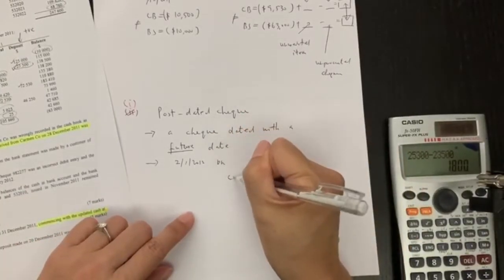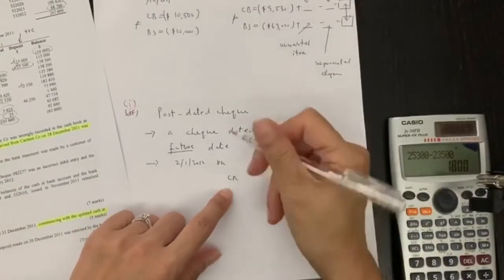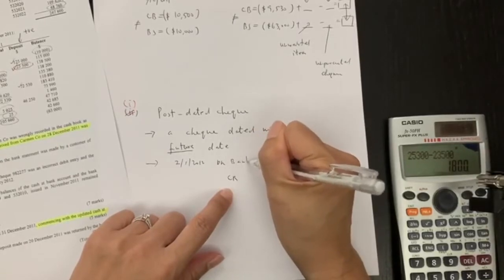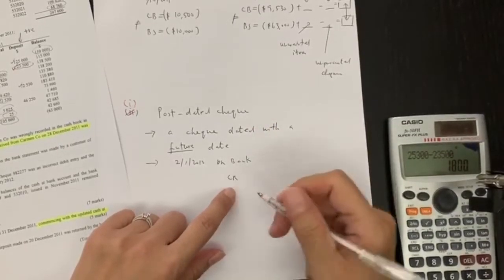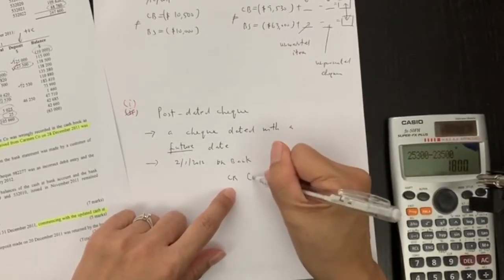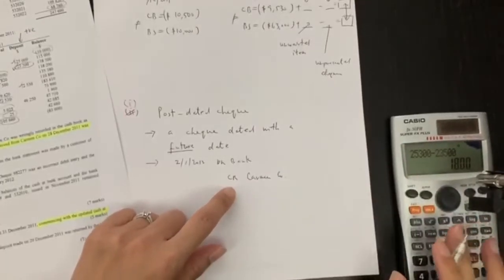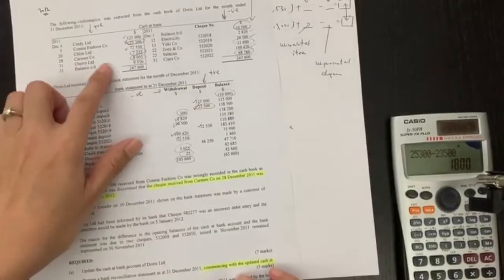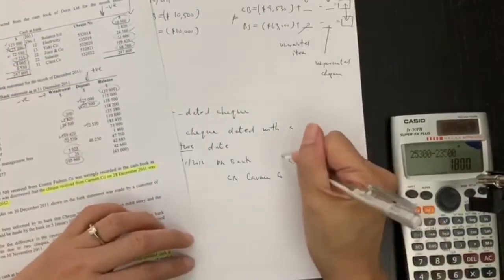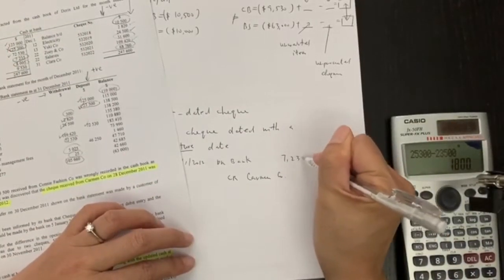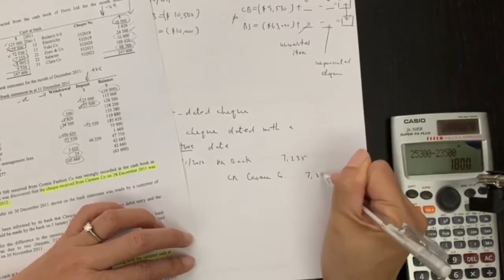The double entry for receiving a check should be debit bank, and this is money received from Common Company. And how much is that? Okay, when I refer to the bank statement, 7,235.